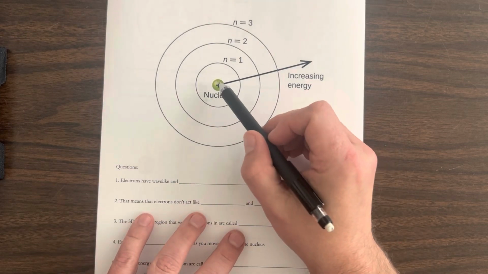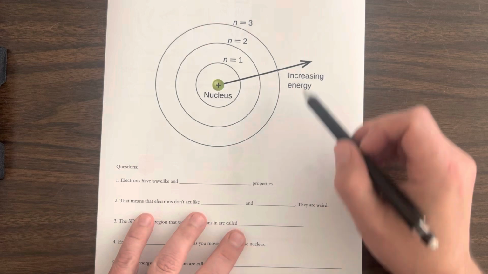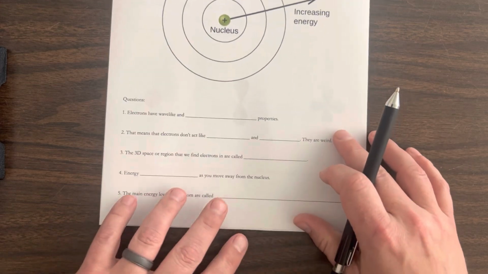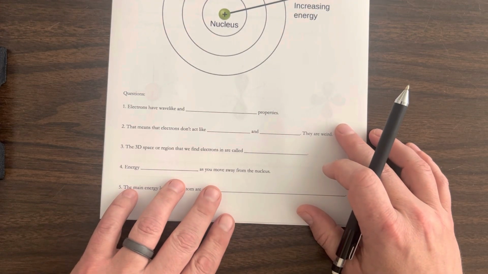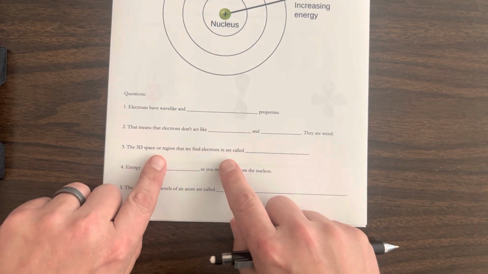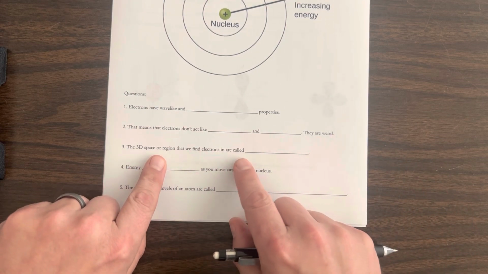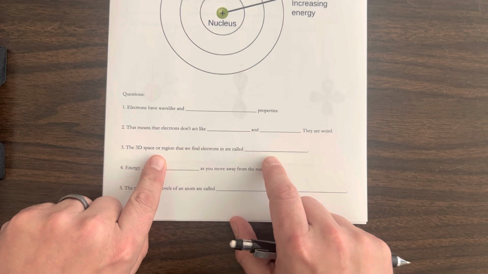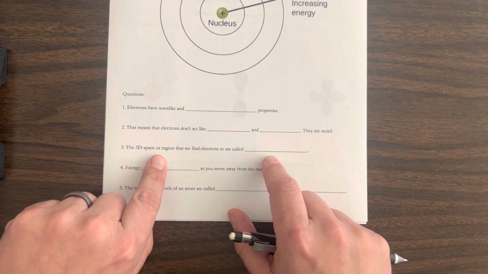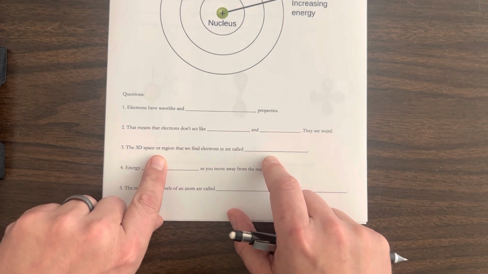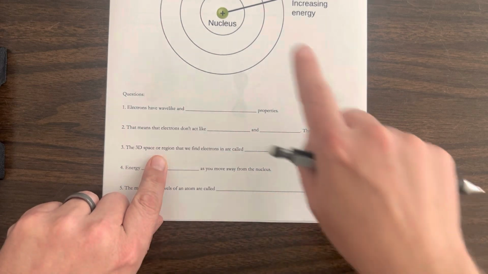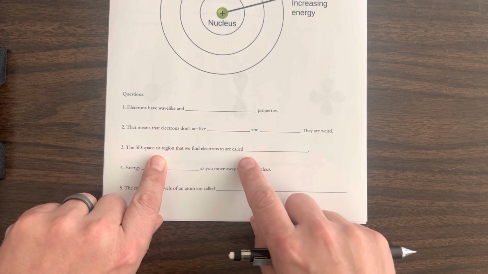here's our atom nucleus, and then there's electrons going around it. That 3D space or region that we find electrons in is called an orbital. Now, this does not look like Saturn, where the rings of Saturn are in a nice even plane going around Saturn. It's different.